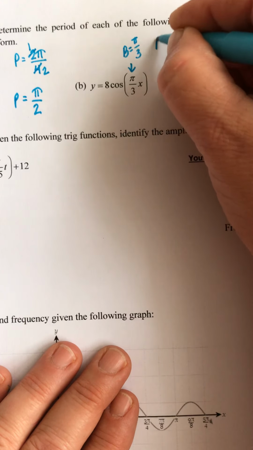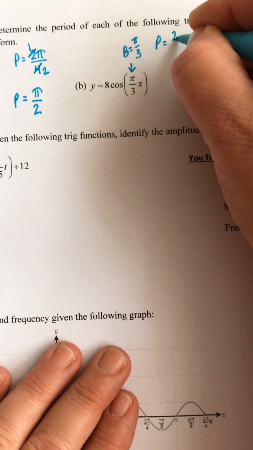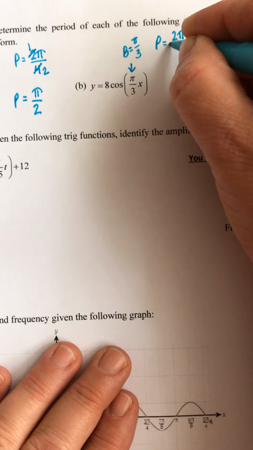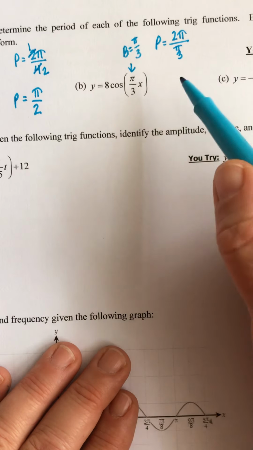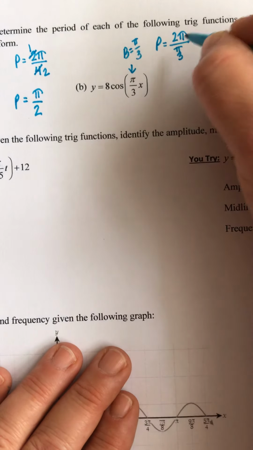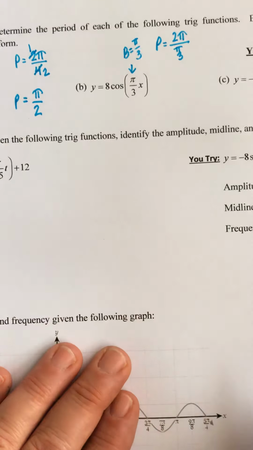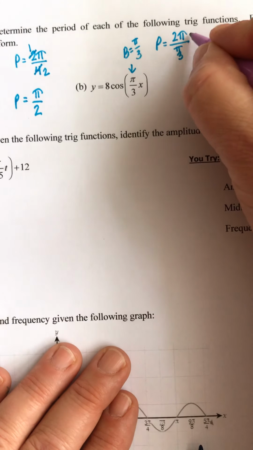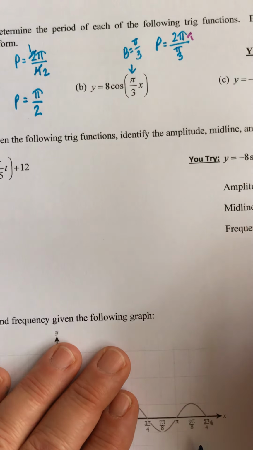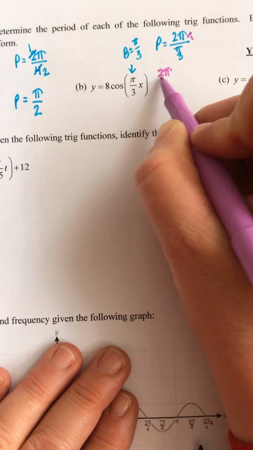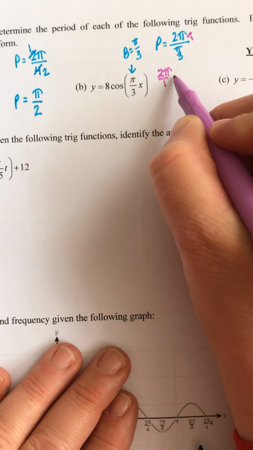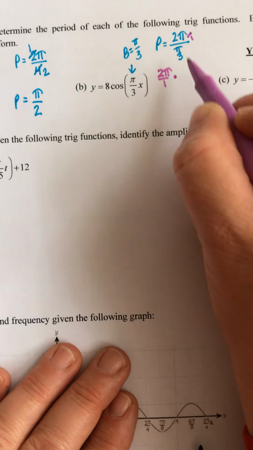So to get my period, I take 2 pi and I divide by pi over 3. Okay, this is another fraction situation. So I take the numerator, 2 pi, and I put it over 1. So keep the numerator, 2 pi over 1, change from division to multiplication and flip the denominator.